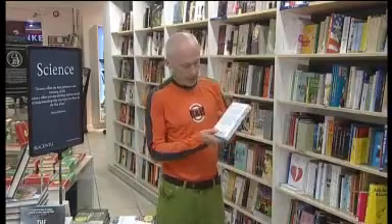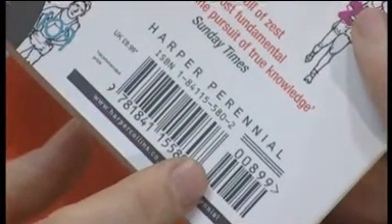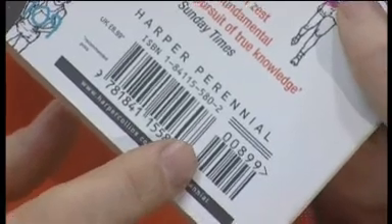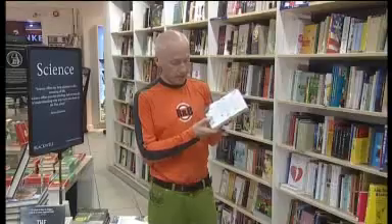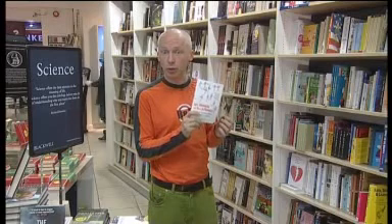You've probably all seen the International Standard Book Number, or ISBN, on the back of a book. In just 10 digits, this ISBN uniquely identifies the book, the country of origin and the publisher. But that's not all it does.